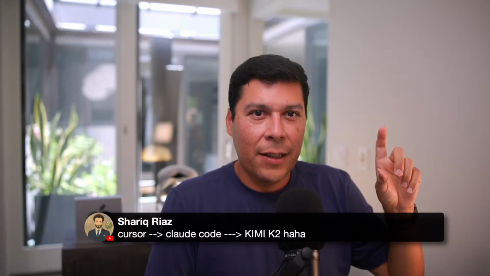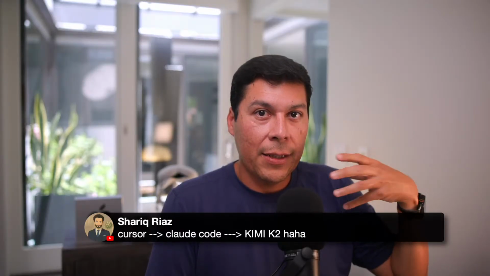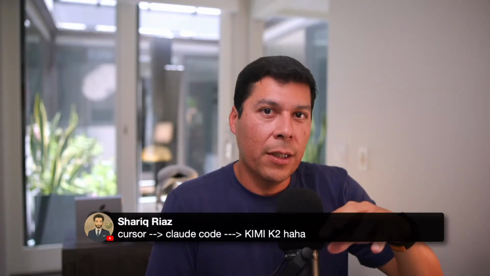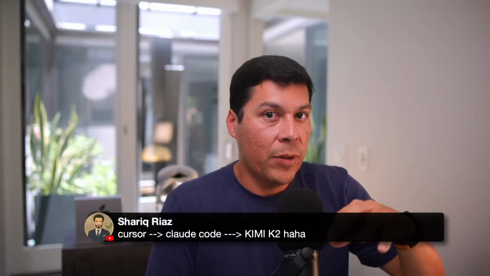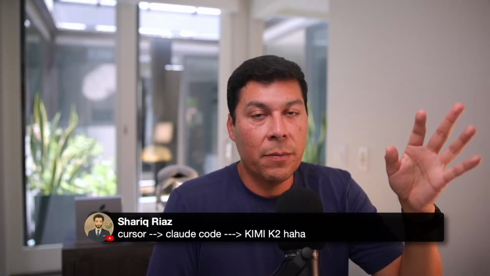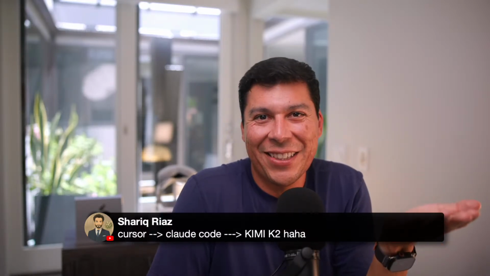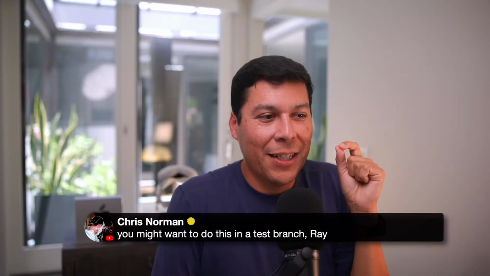It's basically, I'm using Cursor in the IDE because I like to select the files. And when I select the files, they show up in Claude Code. And so in Claude Code, you have the option of basically allowing a different URL or a different base URL, which basically connects us to Kimi. So yeah, I guess you might want to do this in a test branch.